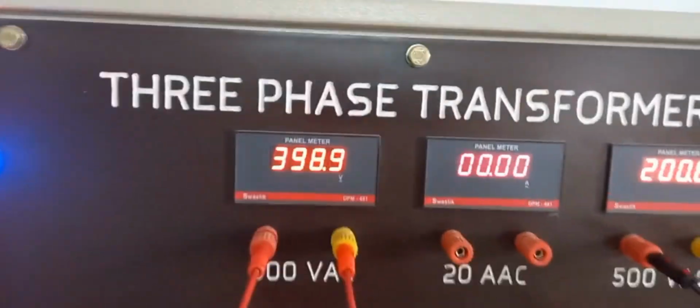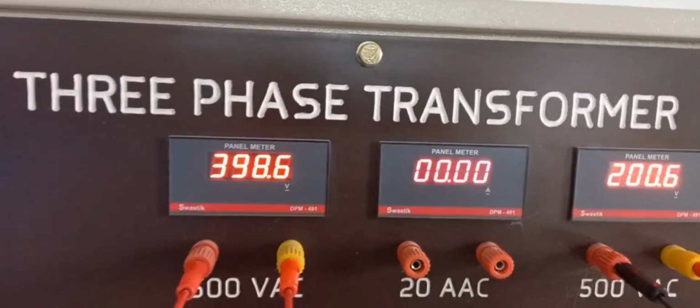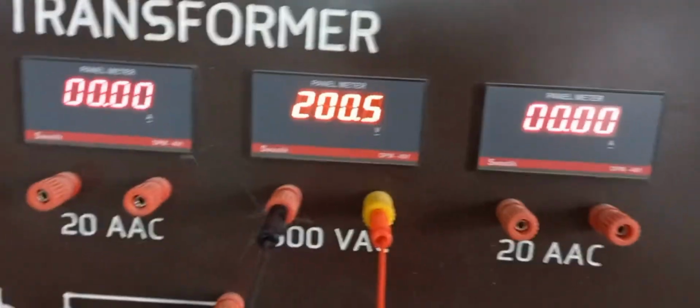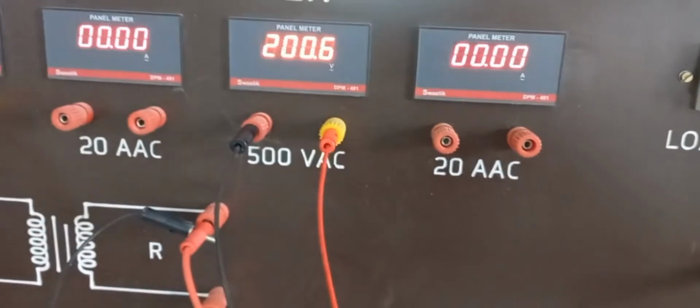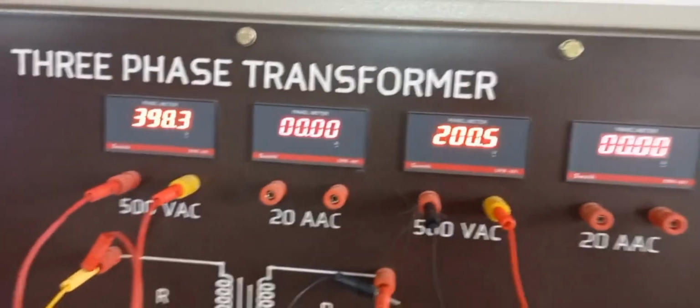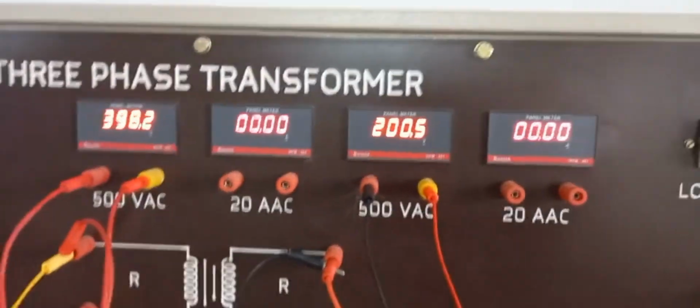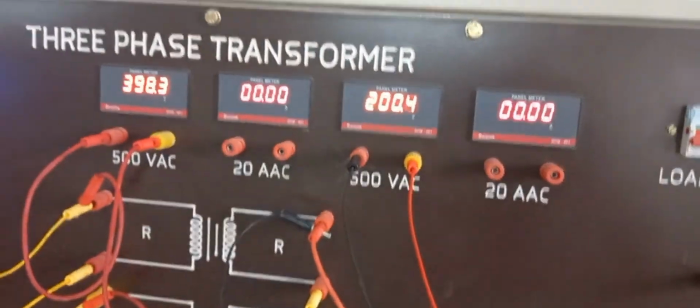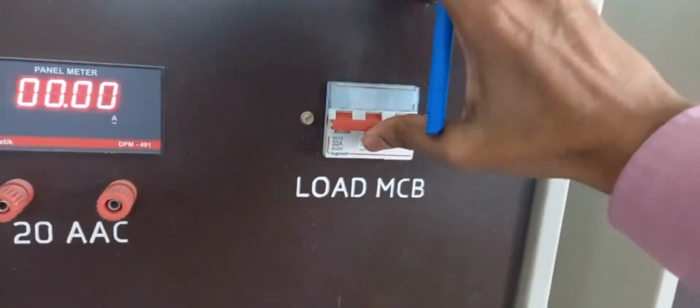So primary side voltage we got 398, and at the secondary side you have to observe at load end 200 volts. This one is without load, in the sense I did not apply any load here. Then I am going to turn on the load.